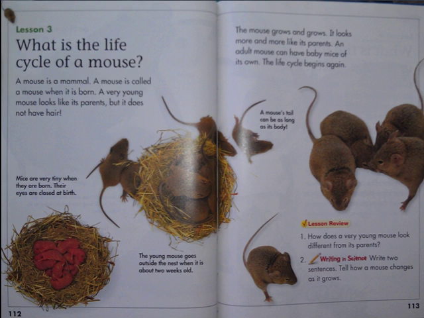Lesson review. 1. How does a very young mouse look different from its parents? 2. Writing in science. Write 2 sentences. Tell how a mouse changes as it grows.